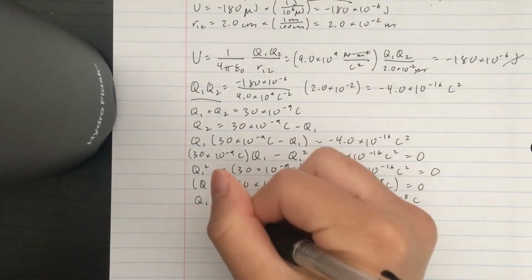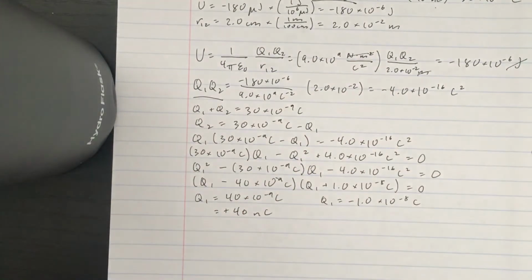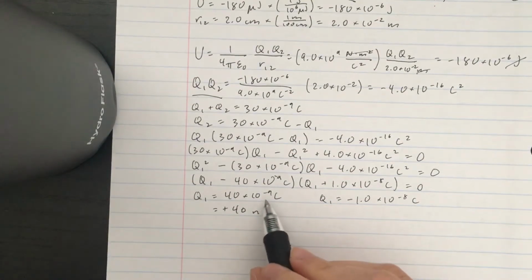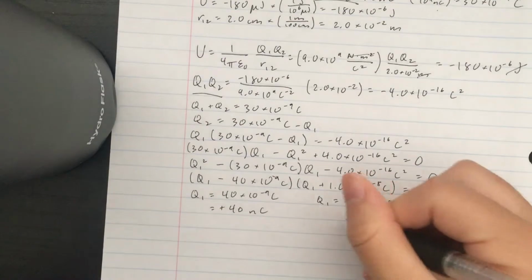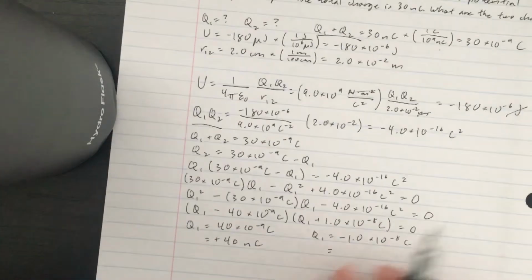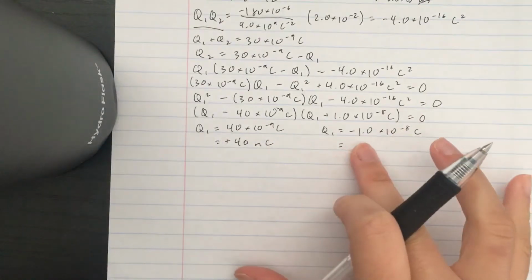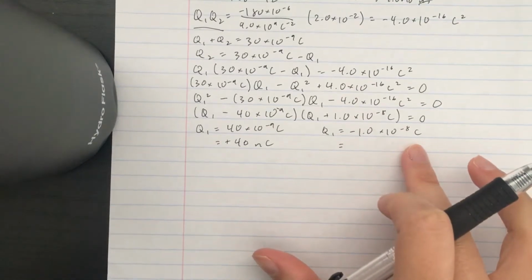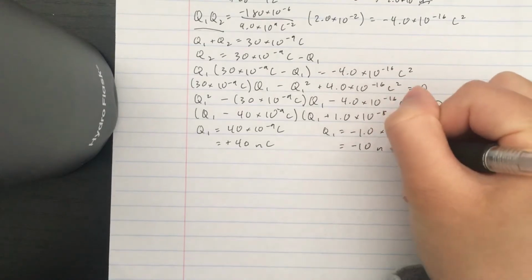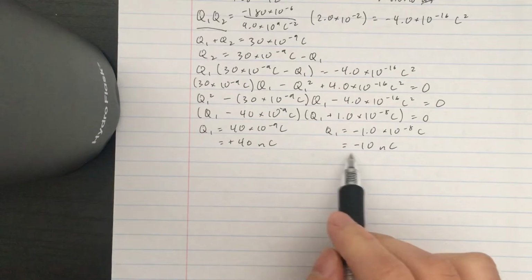This would equal positive 40 nanocoulombs, because 1 coulomb is 10 to the 9th nanocoulombs. The conversion is the same as above. Negative 1.0 times 10 to the negative 8, multiplied by 10 to the 9th, leaves negative 10 nanocoulombs. So we have two solutions for Q1: plus 40 and negative 10.